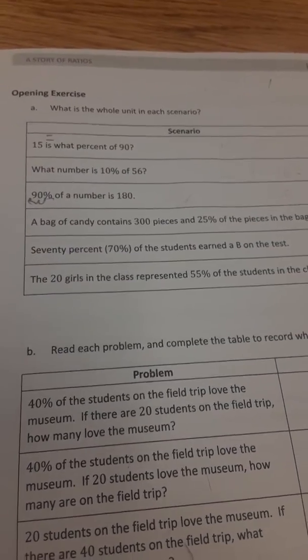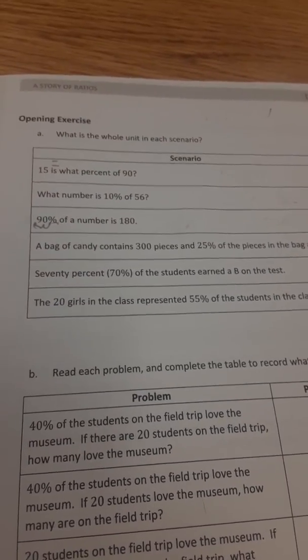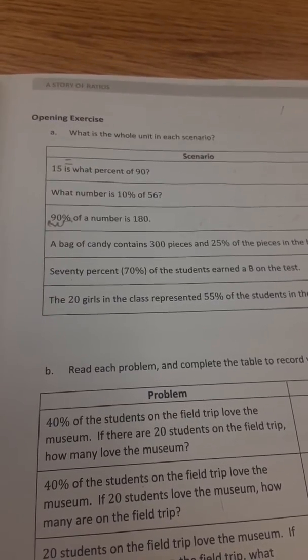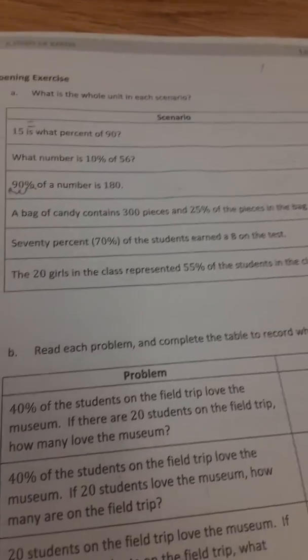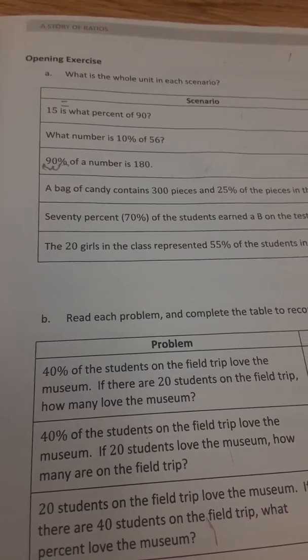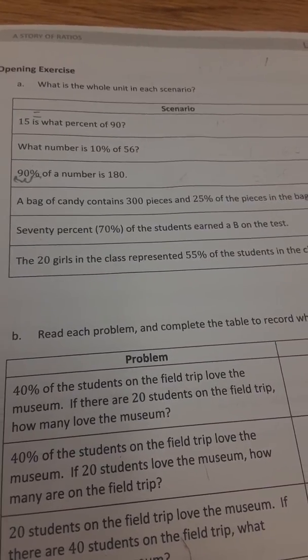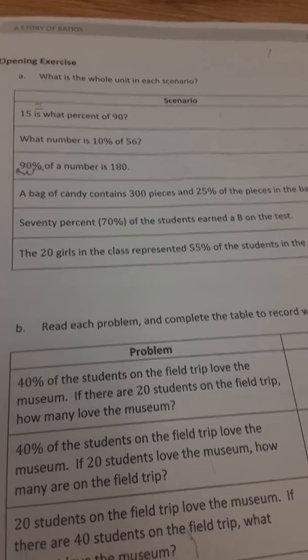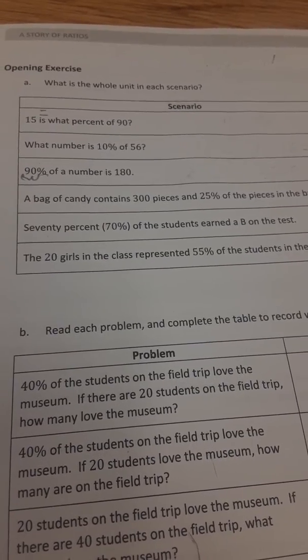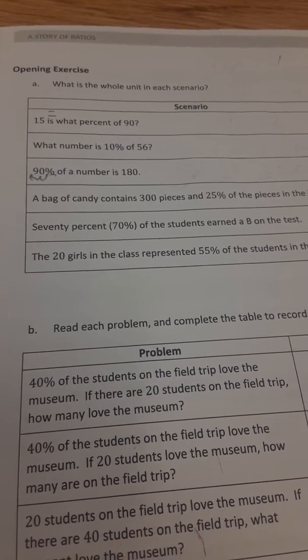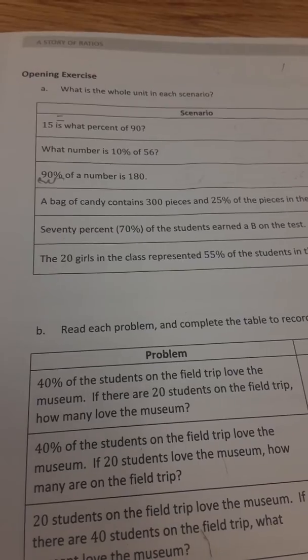What's up? Day two. You guys will see I have some notes that I put in here because I started doing it. Our opening exercise asks us what is the whole unit in each scenario. When we think about this, the percent is obviously not a whole. It's a part of it. And then we have a number that's our percentage. Like if I said 50% of a class of 10 students, well, we know 50% is 5 students. Pretty simple one. But we know 50% is our percentage. We know 5 is our part and 10 is our whole.